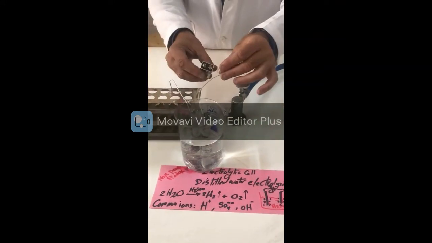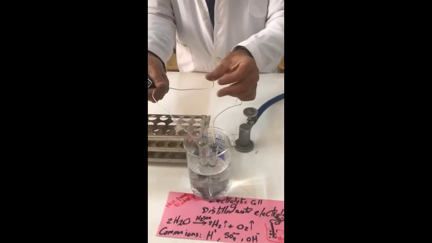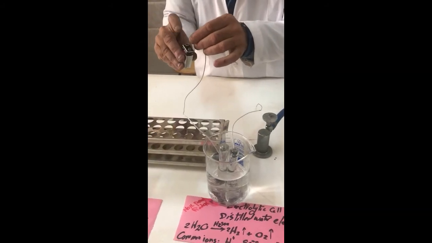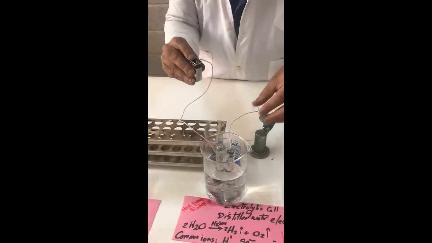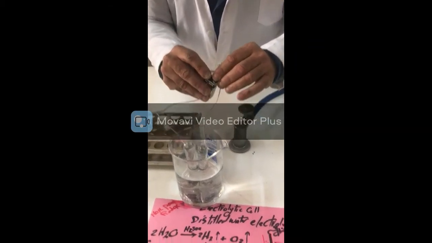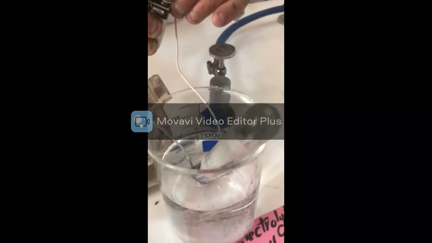So we can connect them like that, and we can get, sometimes they call it Hoffman voltameter. We can get hydrogen split from oxygen here, and we can connect them together like that. Can you see the bubbles here? A little bit of bubbles are producing here.